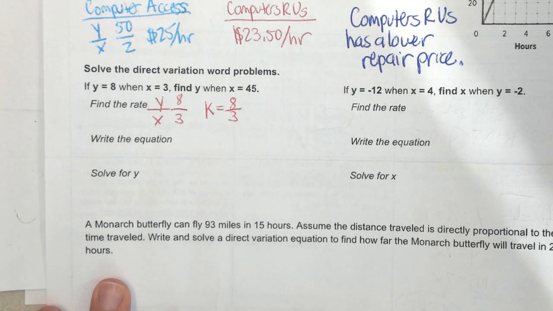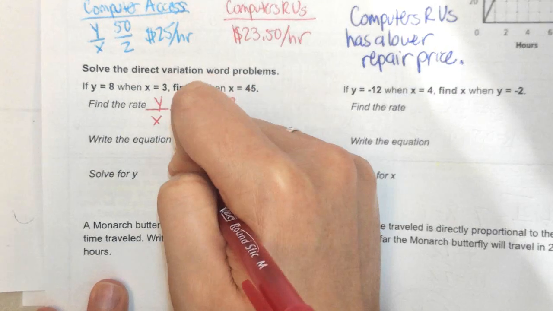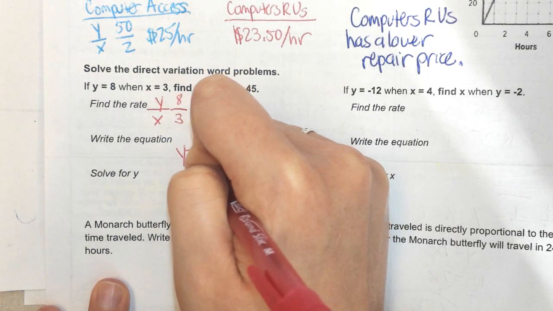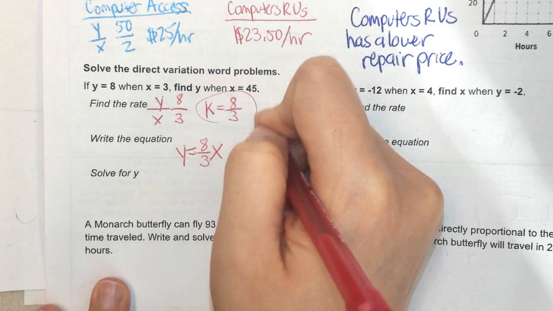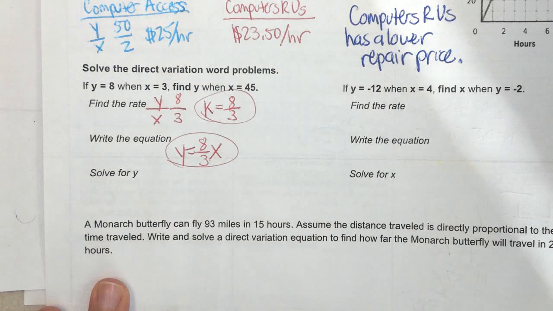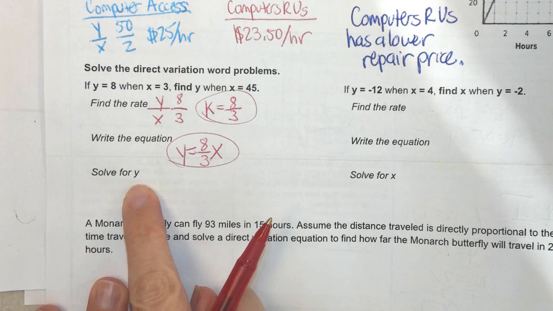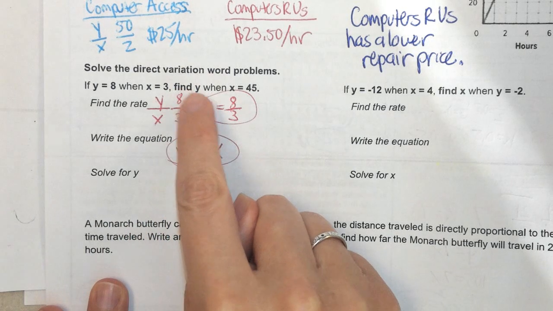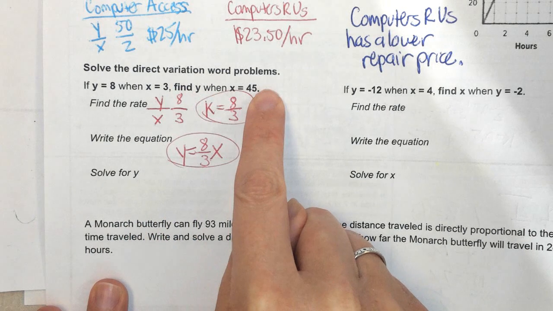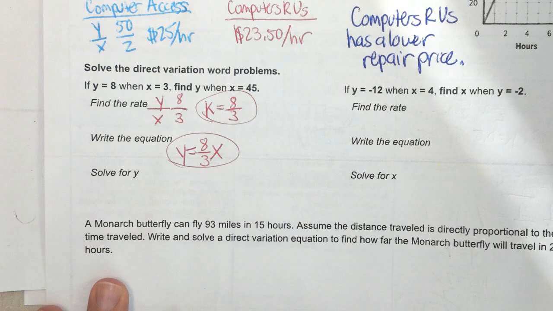Direct variation equations are always in the same form. Josiah, what's your equation? Y equals 8 over 3n. Very good. So I have my k, I have my equation. The last part says solve for y. So now it says find y when x is 45. So what number are we plugging in? 45. What variable are we plugging it into?